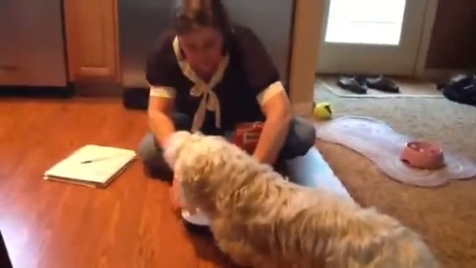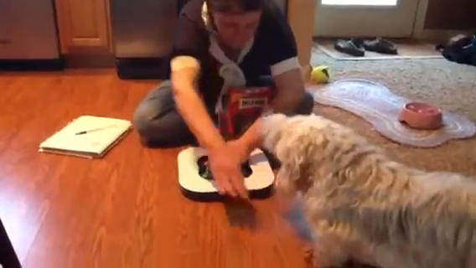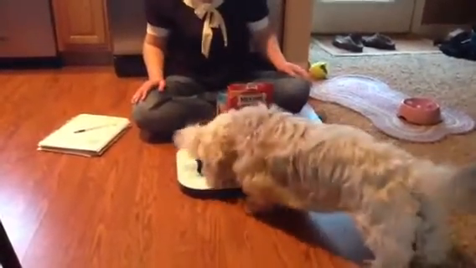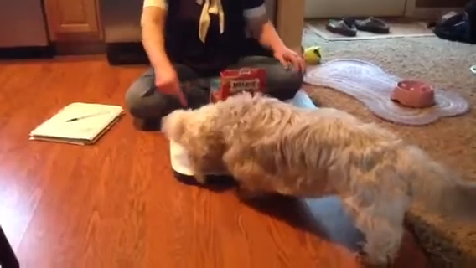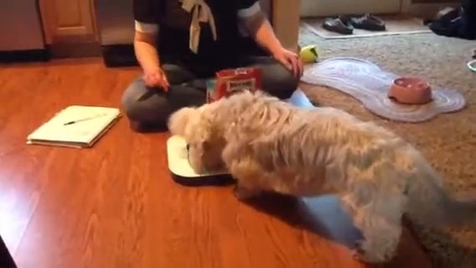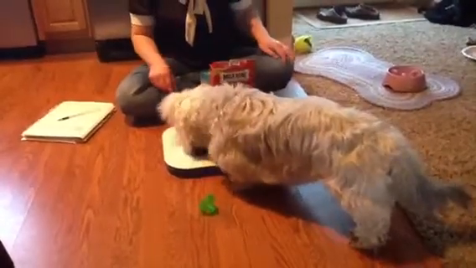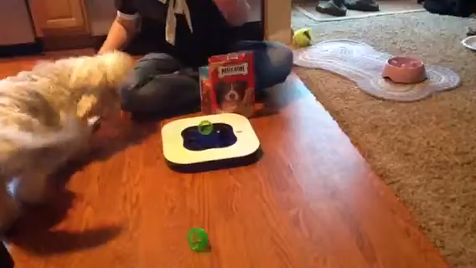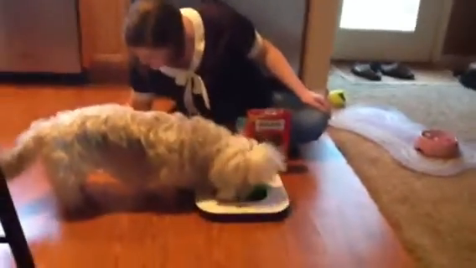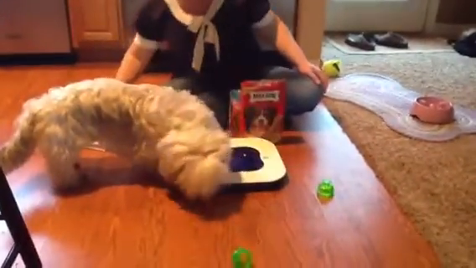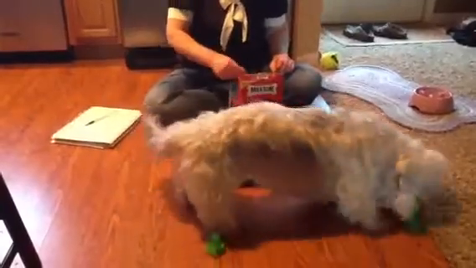Third trial. Back up. Alright, get the treat. Again, I switch places on the grid. This way we know that she's not just choosing a particular spot. Okay, good girl. She chose duck treat again. So, 3 out of 3 has been duck treat first. So we'll try this again.